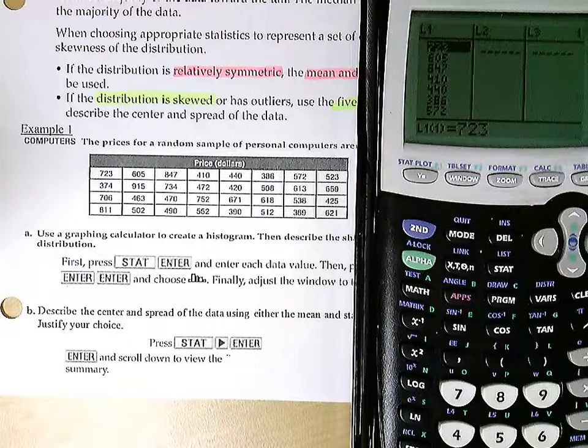You have to go up there. That's the one, thank you, clear. Then you have to enter. Clear, enter. Now enter all of those values in L1.